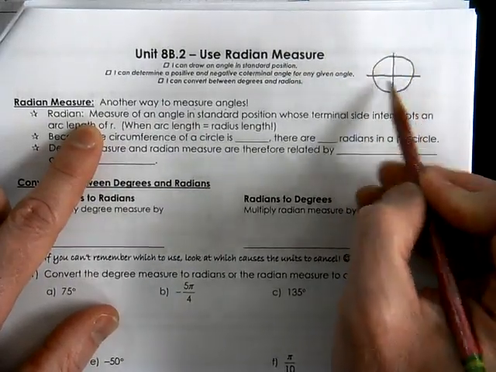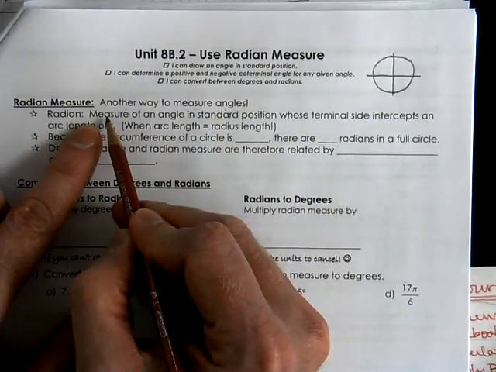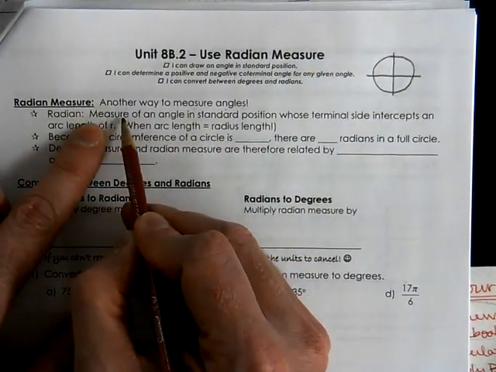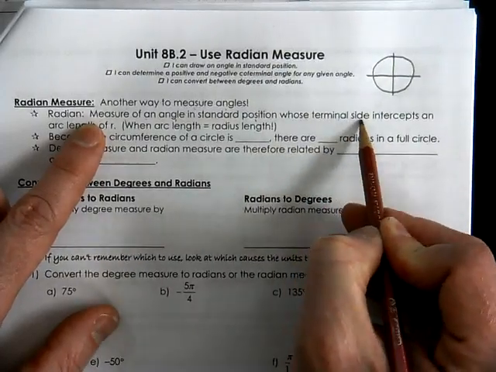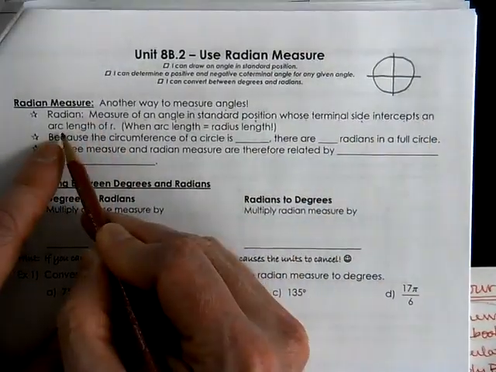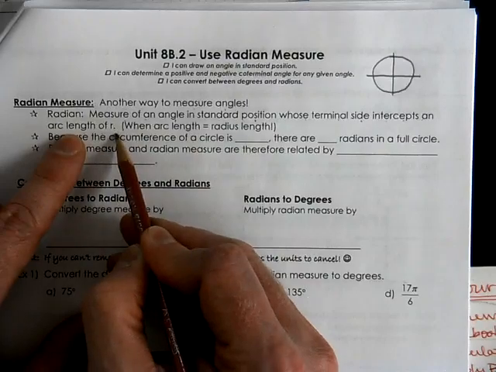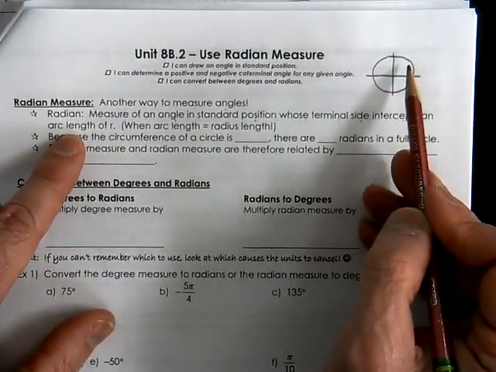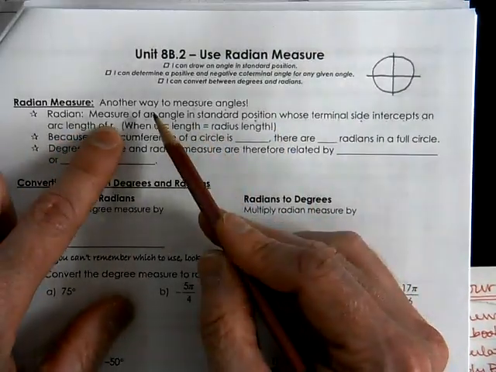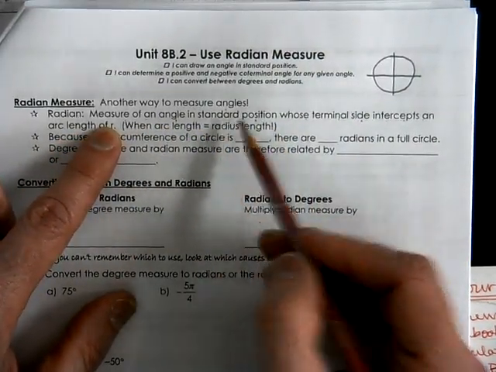So we have a circle on an XY axis. A radian is a measure of an angle in standard position whose terminal side intersects an arc of length r. So here we have our circle. So what did this say? The measure of an angle in standard position.